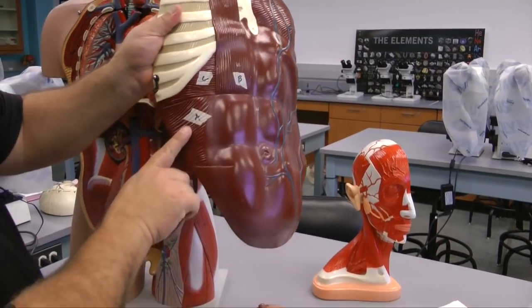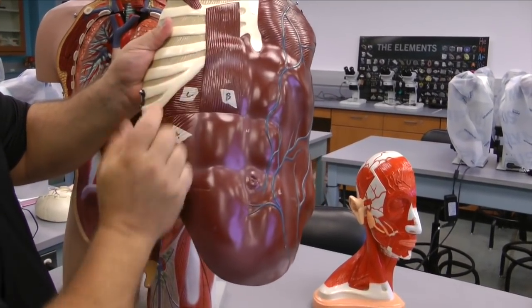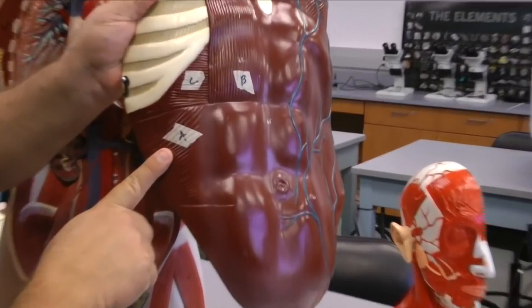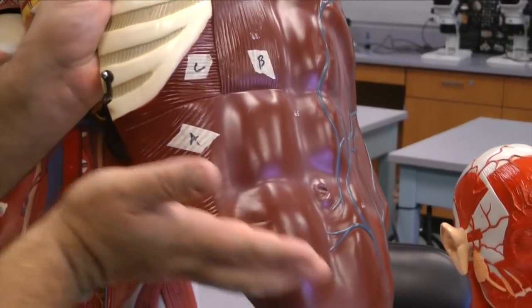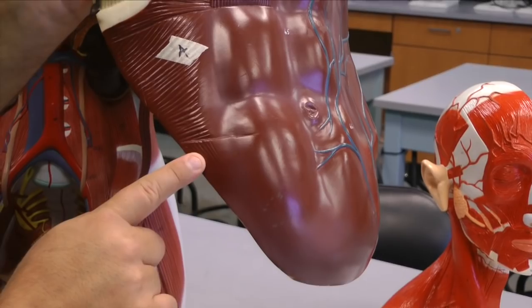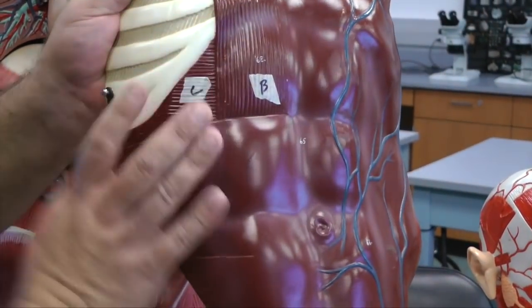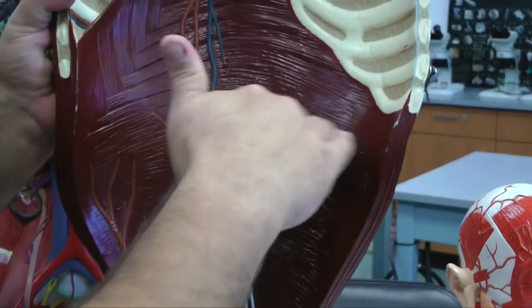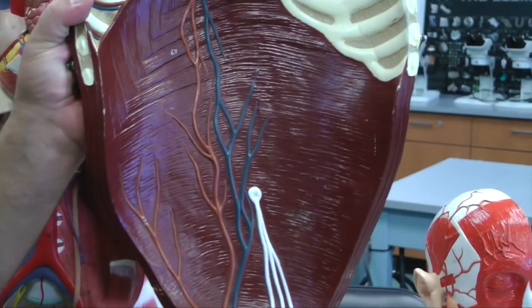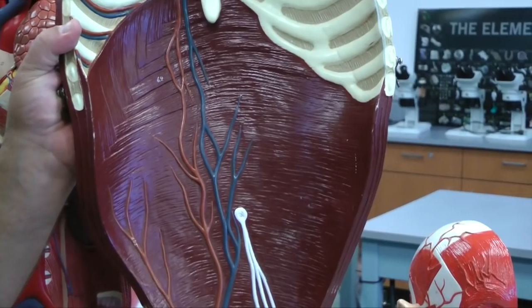And you can see this A. This A is going in an A frame, so that would be the internal obliques. And we have this little sliver going in a V frame. That represents the external obliques. And this here is going transversely, which is the same as on the inside. You see this muscle, that is the deepest of the abdominal muscles. That is the transverse abdominis.